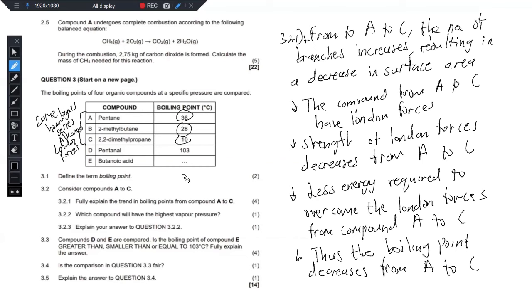And when you are decreasing the surface area, the strength of the intermolecular forces weakens. And if the strength of the intermolecular forces weakens, there is less energy required to overcome those intermolecular forces. And therefore, the boiling point decreases because intermolecular forces are directly proportional to the boiling point. So the weaker the intermolecular forces, the lower the boiling point.